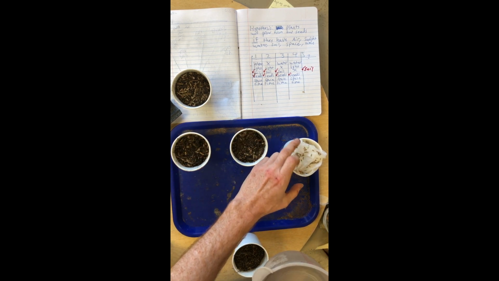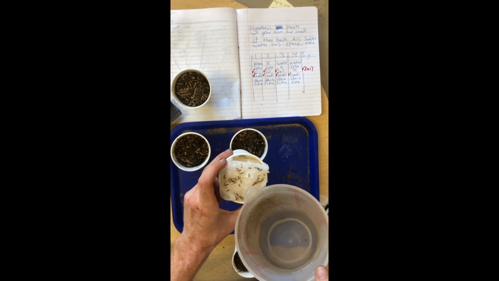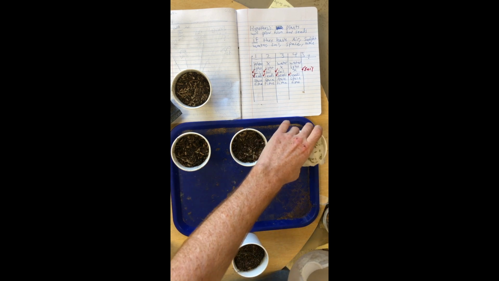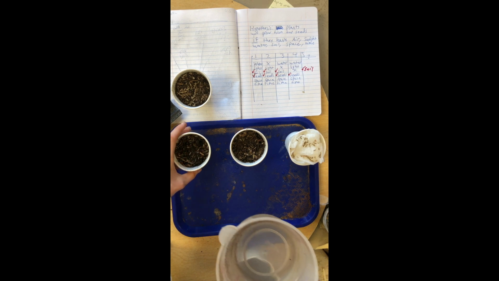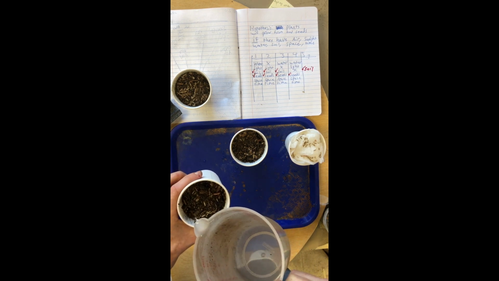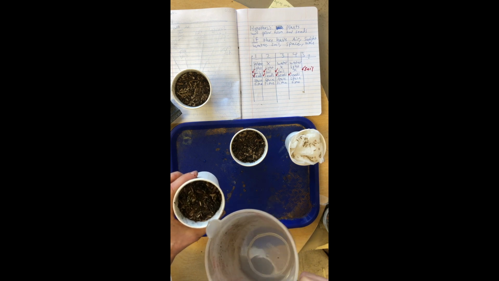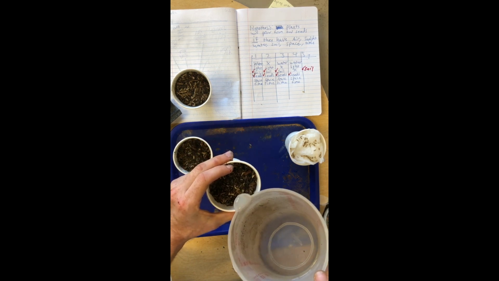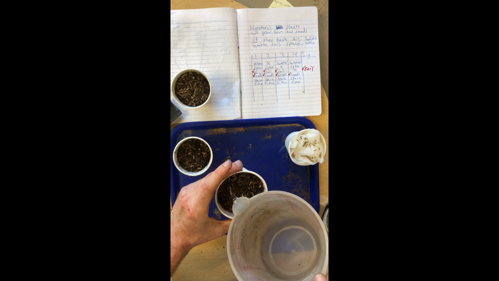Feeling my paper towel again. Might actually add a little bit more water to this. Again, I'm going very slowly. Okay, feeling back in these cups again. I think I can add a little bit more water. I think about half a cup is what I want to add in total, after I've gone through this a couple of times to each cup. Yeah, this one's not exactly as moist as I want it to be. I don't want it to be soaking wet, but I want it to be moist. So I'm adding a little bit more water.